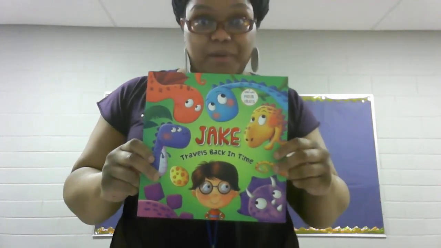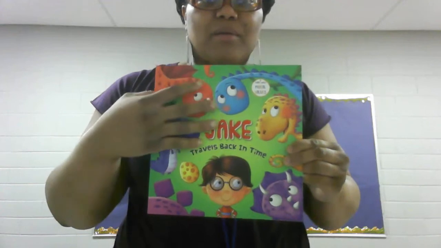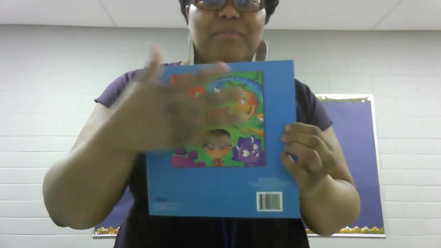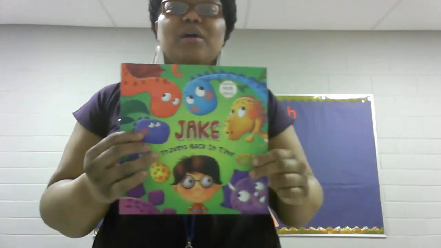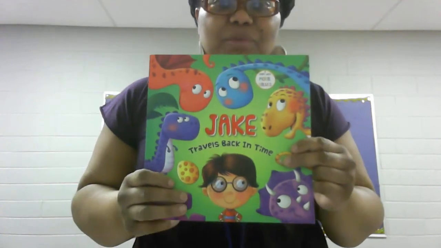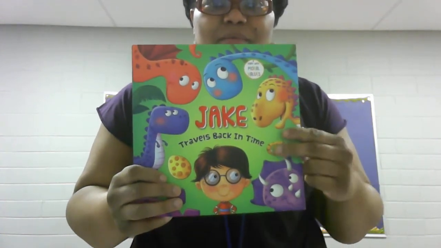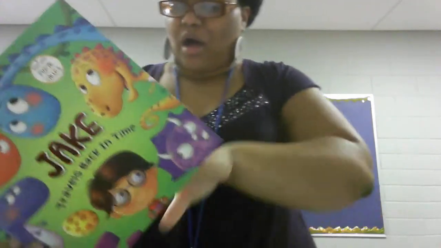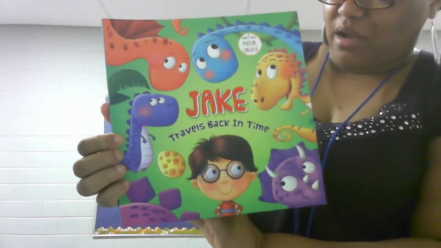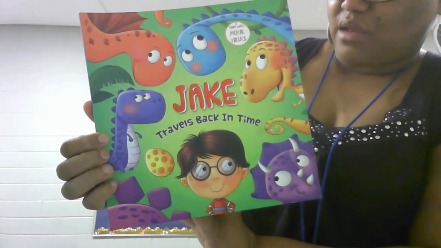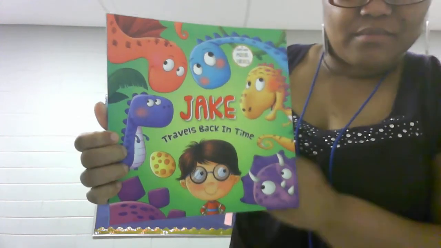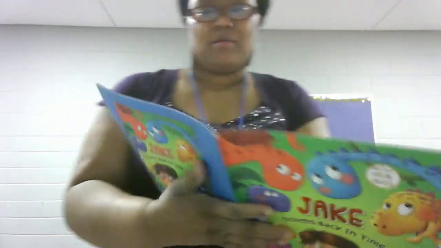So, let's go ahead and get into the book. This is the front cover of the book. This is the back cover of the book. And this is the spine. Very good job. The front cover will tell us the author, illustrator, and the title. The spine is what keeps the book pages together. All right, the author and illustrator of this book are Mr. Kaur and Mr. Thomas. All right, let's read. Here we go.